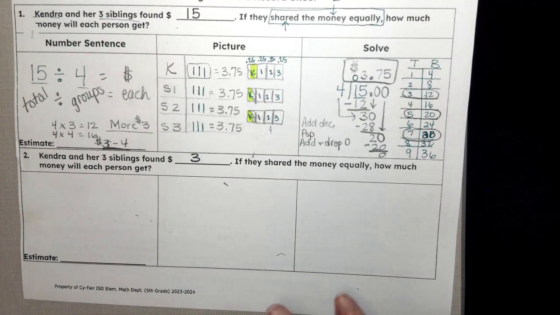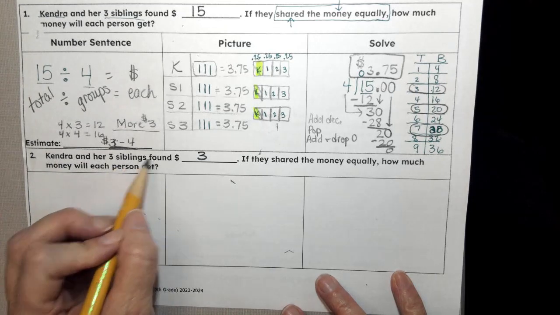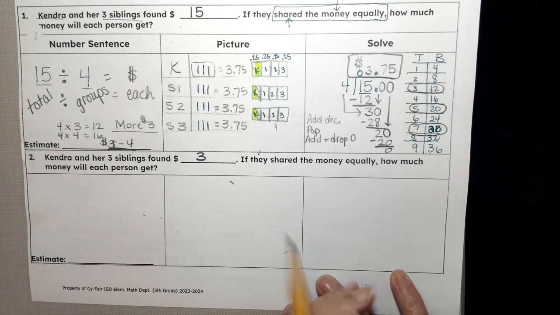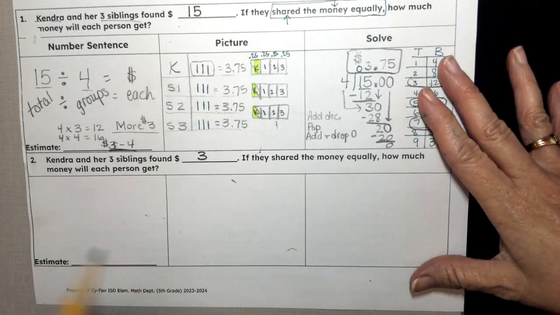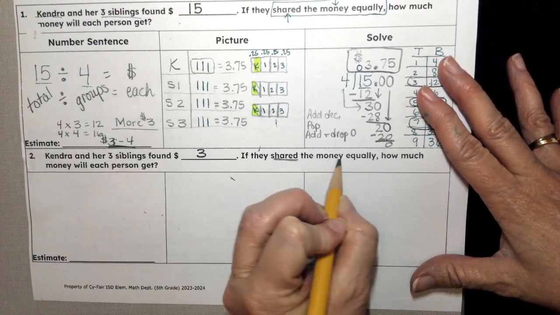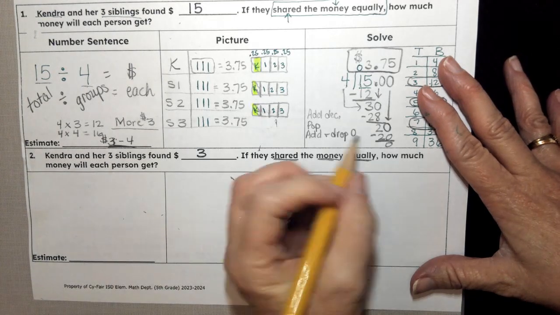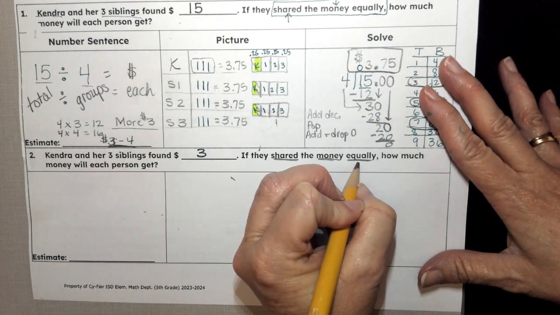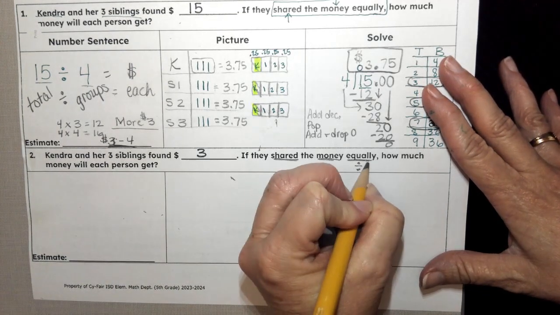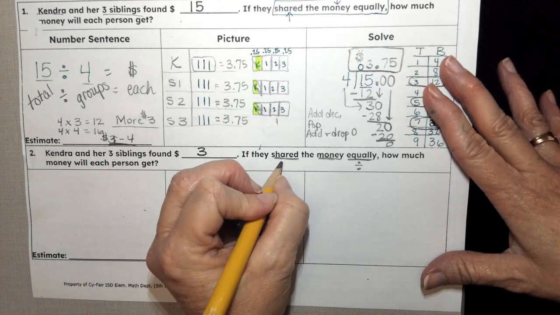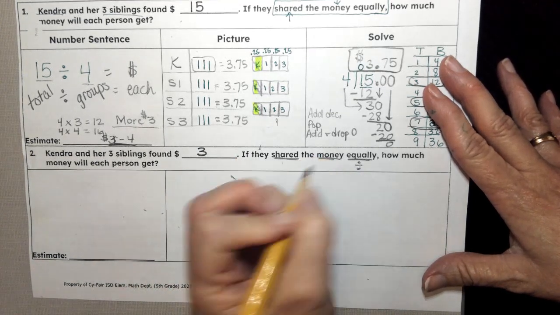Right, question number 2. Kendra and her 3 siblings found $3. If they shared the money equally, how much money will each person get? So again, we're talking about sharing some money equally. And anytime we use that word equally, we know that we are dividing or we're multiplying. But the fact that we're sharing it equally means we're dividing.